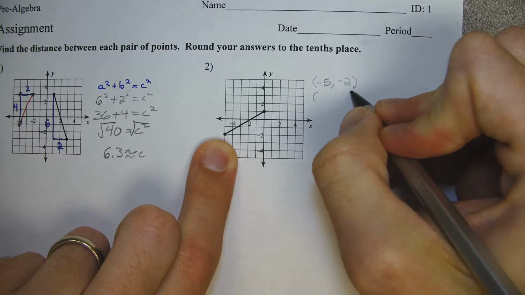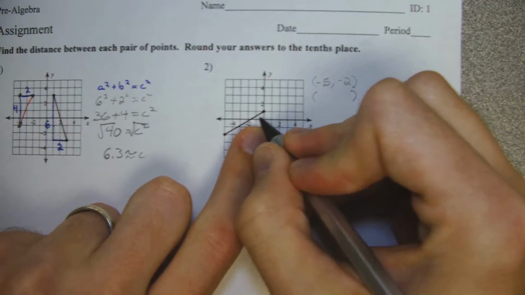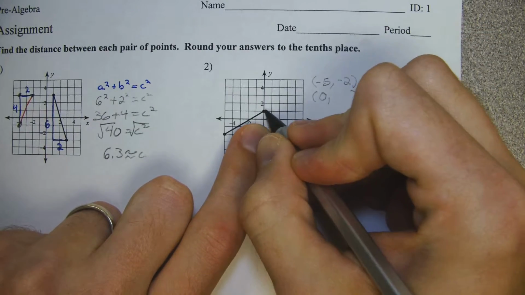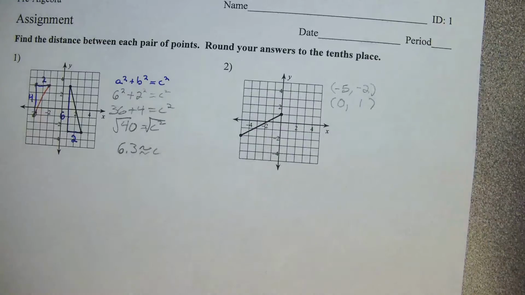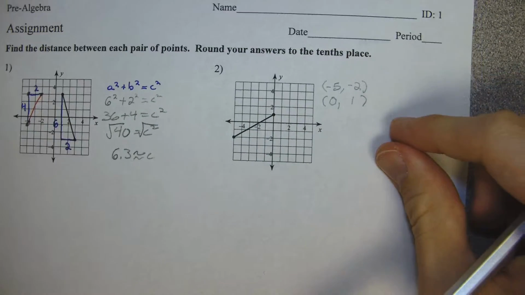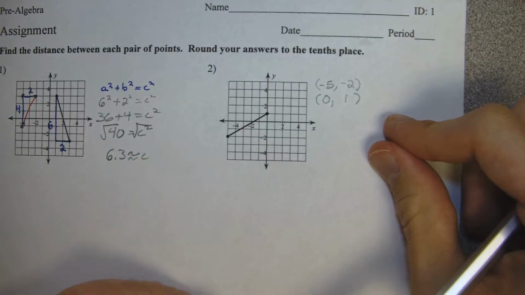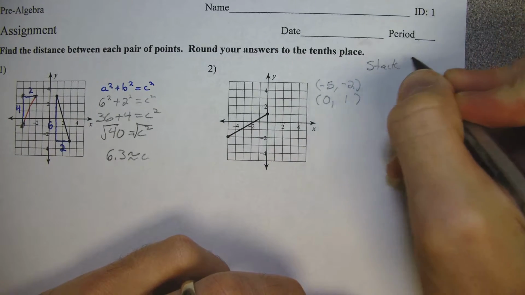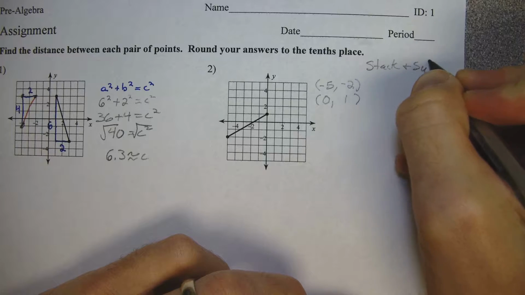Let's find the other coordinate. Well, notice I don't have to go from the origin left or right any, so it's 0. And I go up 1 spot, so 0, 1. Now this method I call the stack and subtract method. Let's write that down. Stack and subtract.